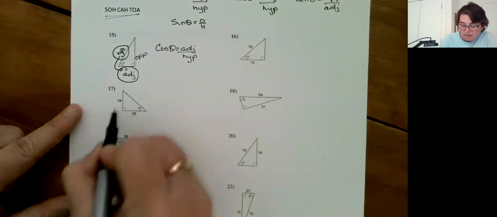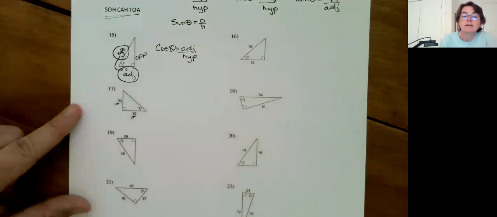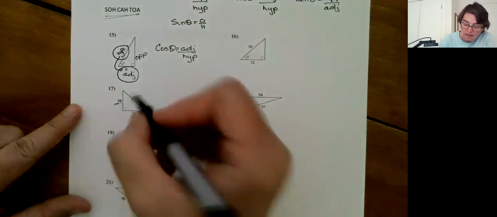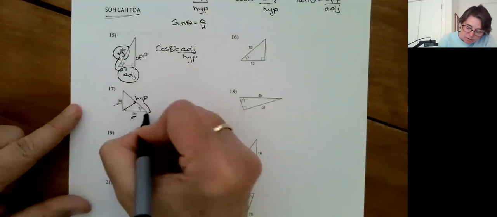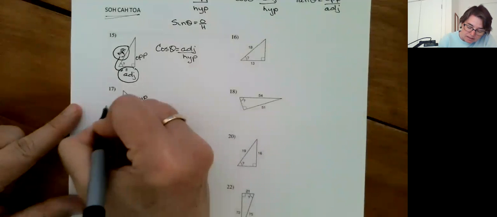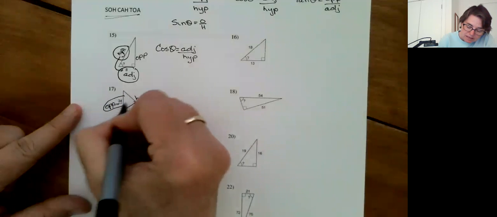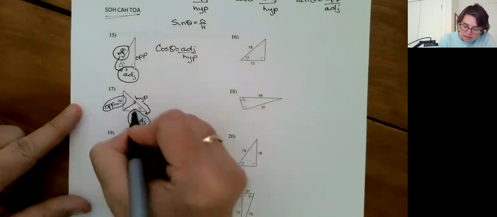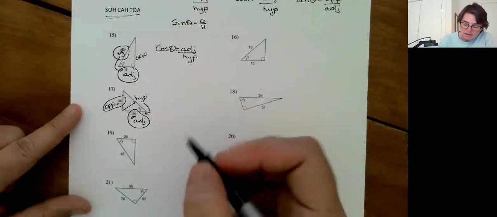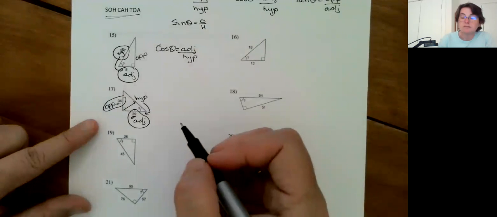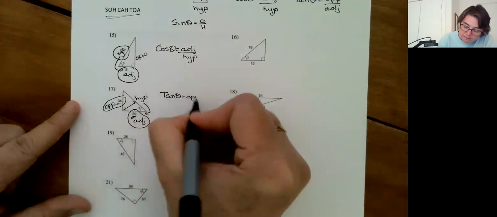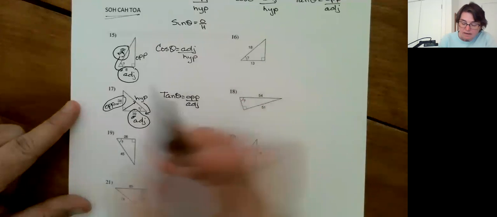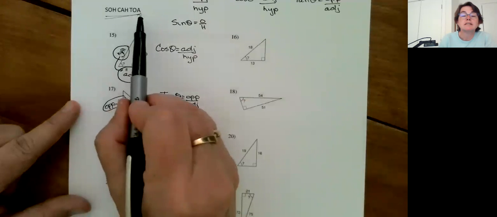Oh, I like this one. See this one? This one's cool. You've got one there and one there. If you watch the previous video, my trick is if you have two sides, it's tangent every single time. But we'll do it anyway. Go across. There's my hypotenuse. Around the corner, that's adjacent. That's opposite. And those are the ones that I have numbers for. So adjacent and opposite make tangent. Tan theta. There's the TOA part, opposite and adjacent.